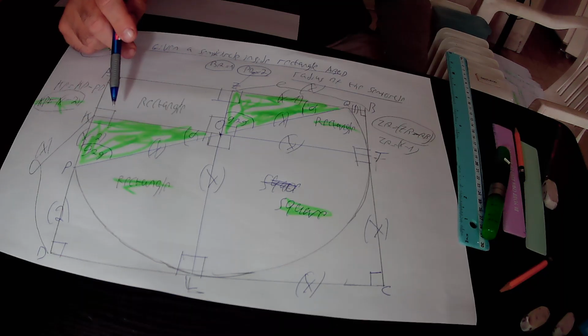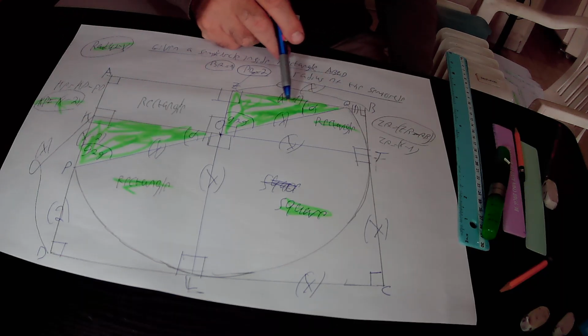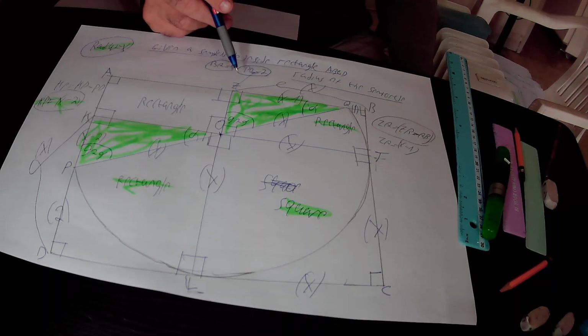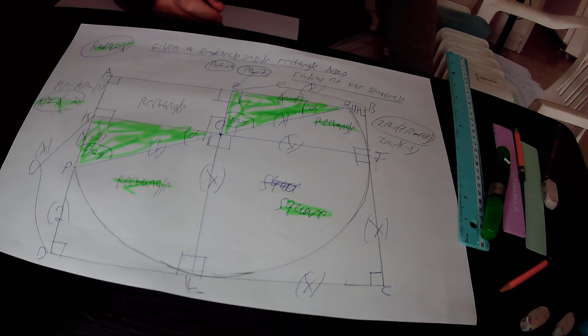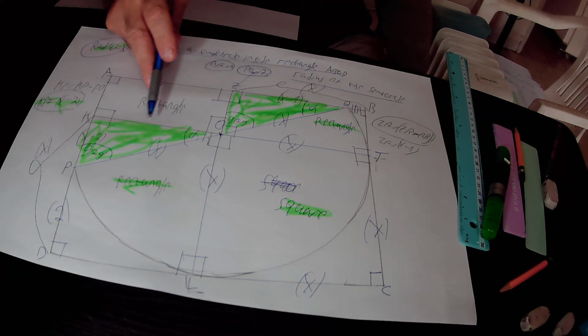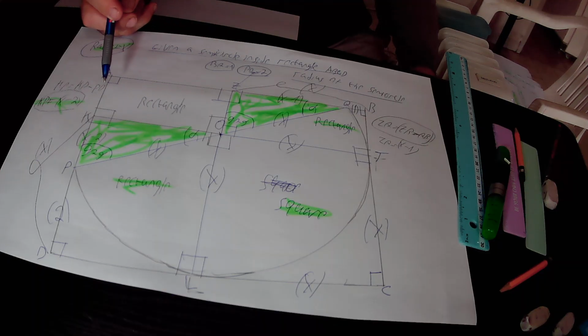So it is known. This is side QO of the green right triangle ZQO, and it is equal to this side, that is side OP, of the right lower triangle KOP.